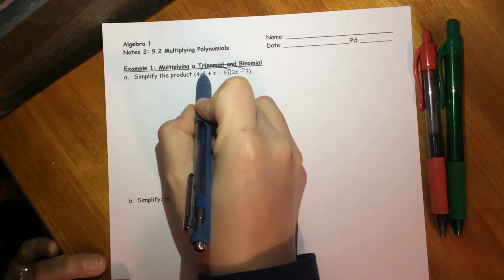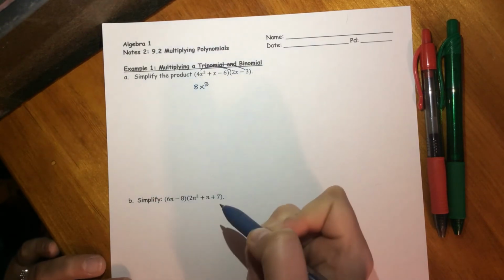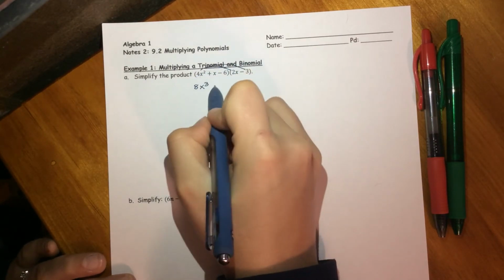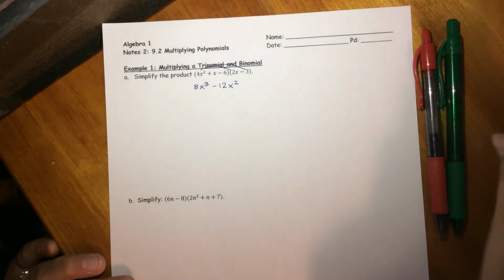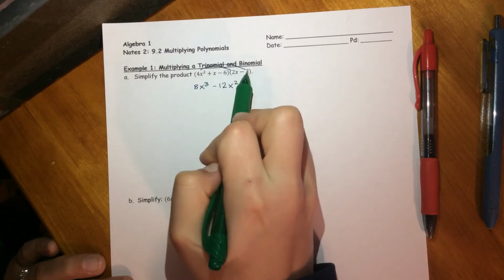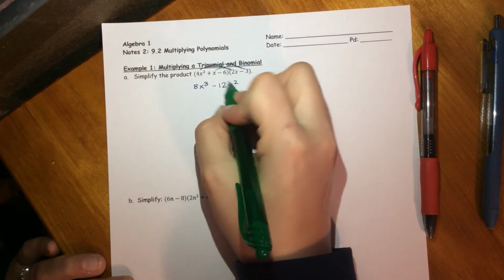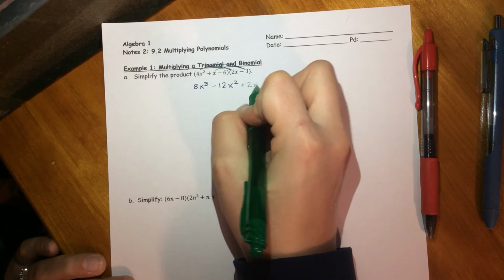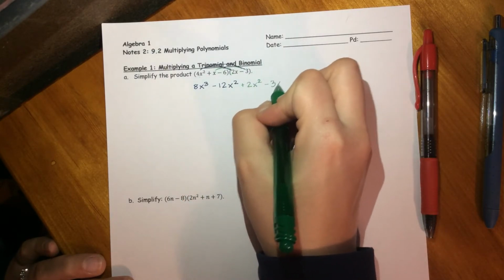So we get 4x squared times 2x gives us 8x cubed. Then we're going to multiply the 4x squared times negative 3 and get negative 12x squared. Okay, and then we're going to take the x and distribute to the 2x and to the negative 3. So same idea. We're going to take the x and distribute. So then we get x times 2x, which gives us 2x squared. We get x times negative 3, so we get minus 3x.